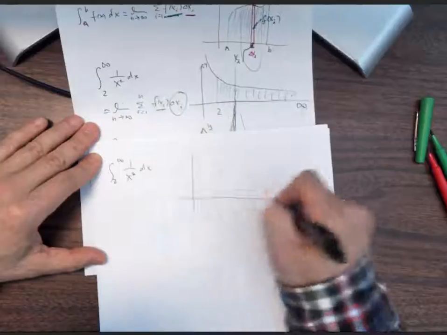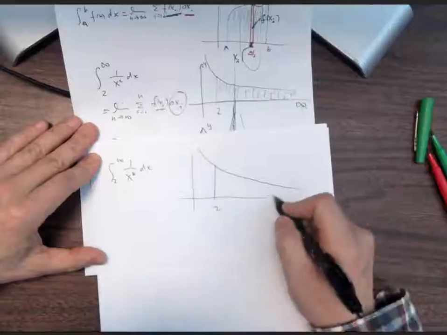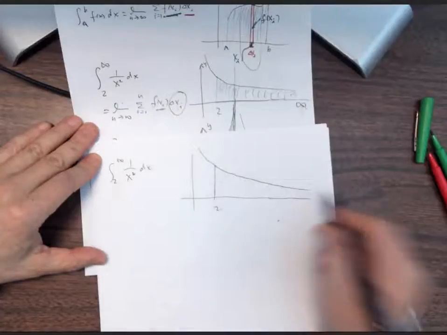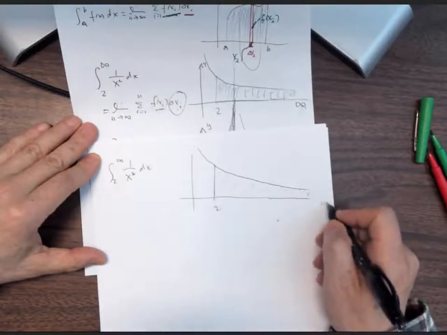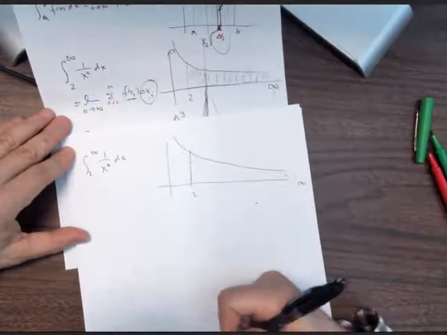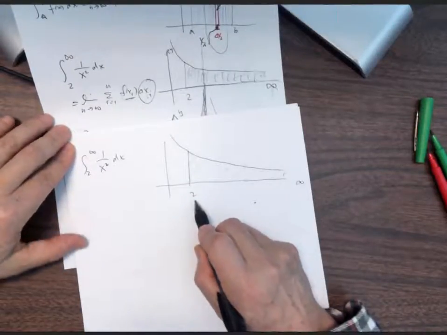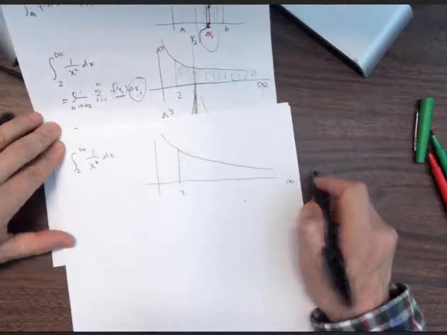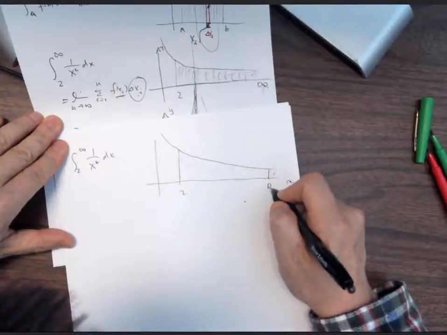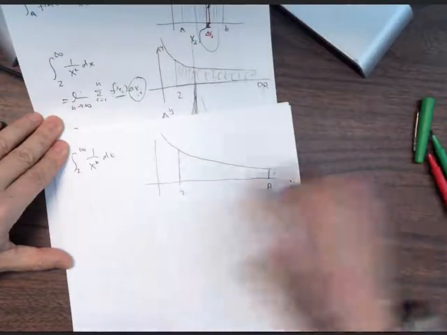So what we do is, well, the problem is the same thing. We'll try to calculate the area under the graph from 2 to infinity. Now graphically we can do this. Practically we cannot go from 2 to infinity right away. We can go from 2 to some point called B, say very, very far from 2.